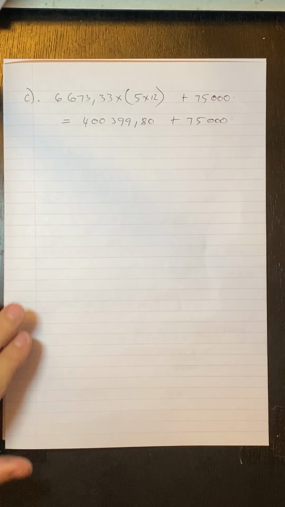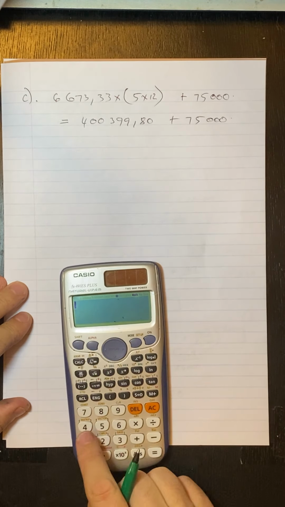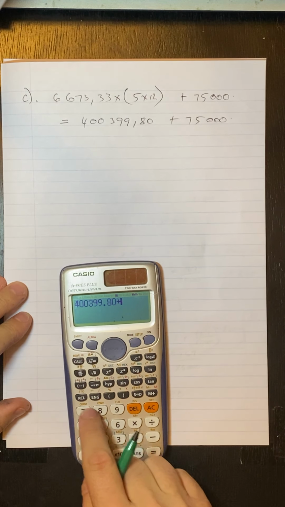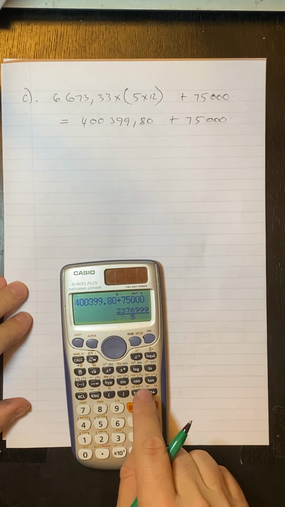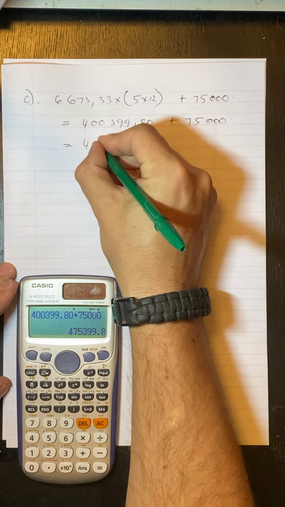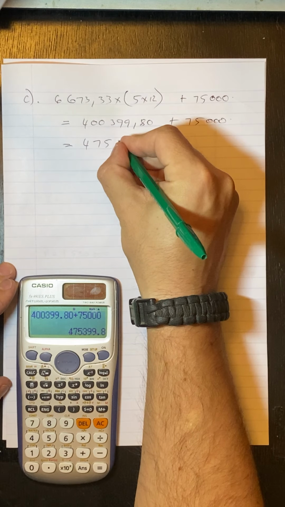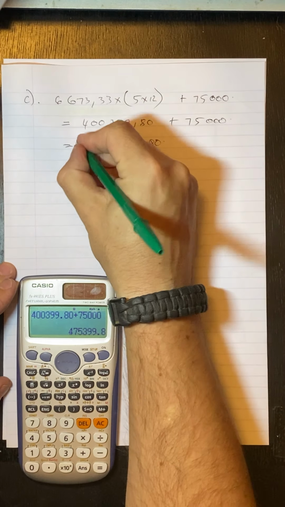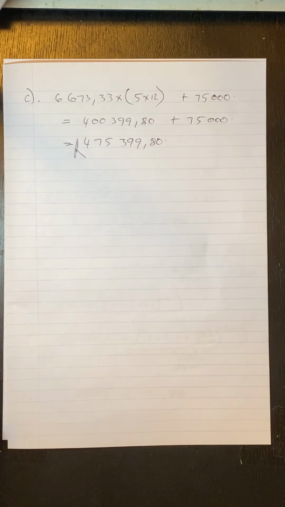Okay, and then we can work out the total. And we get a grand total of 475,399 Rand and 80 cents. That is her total amount that she pays.